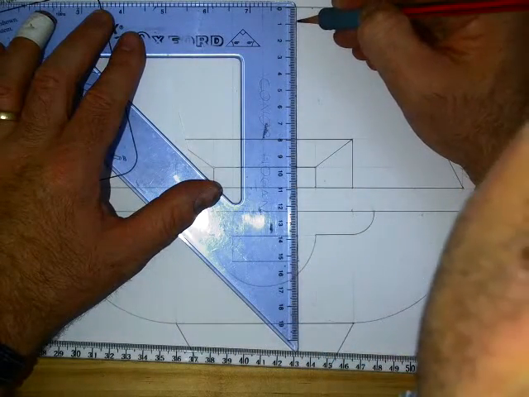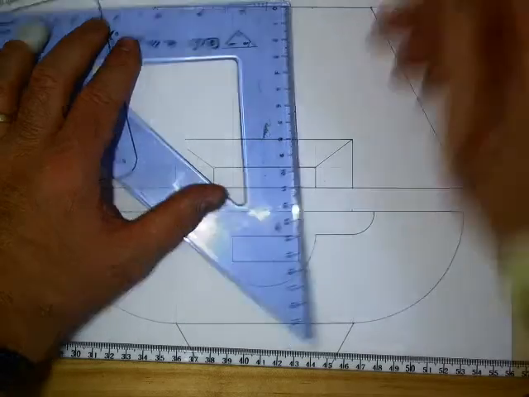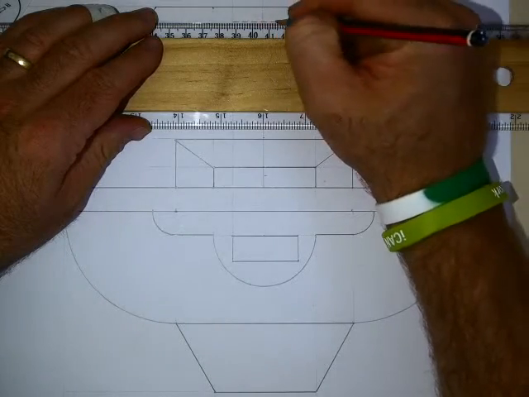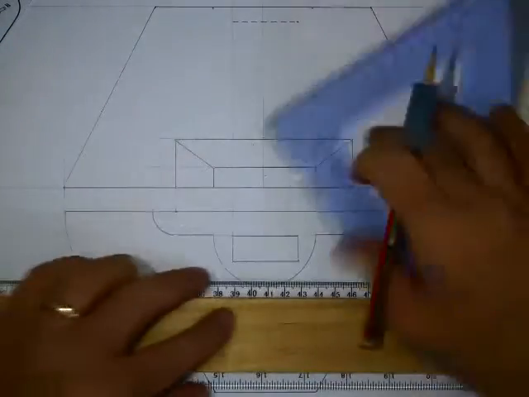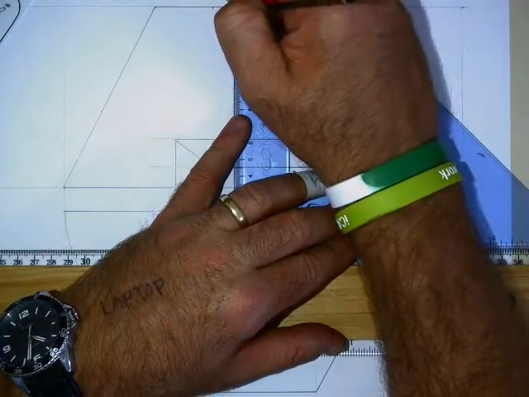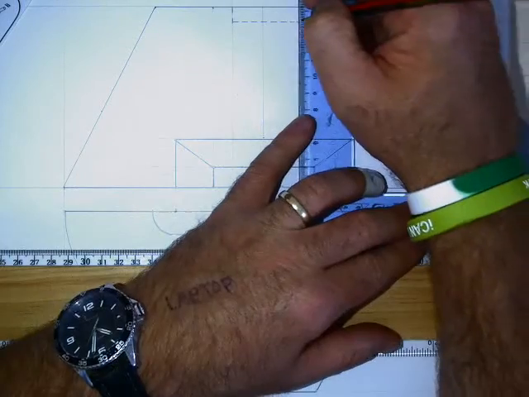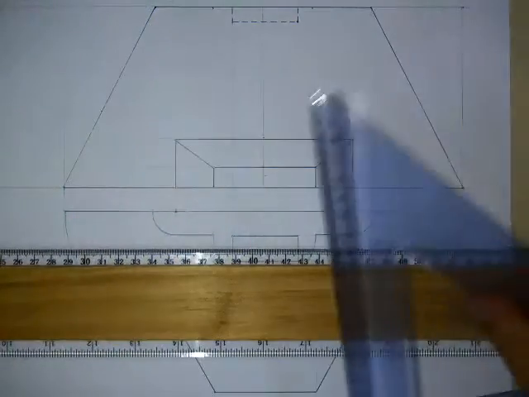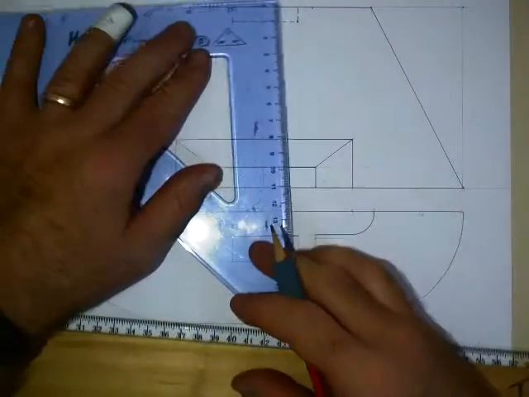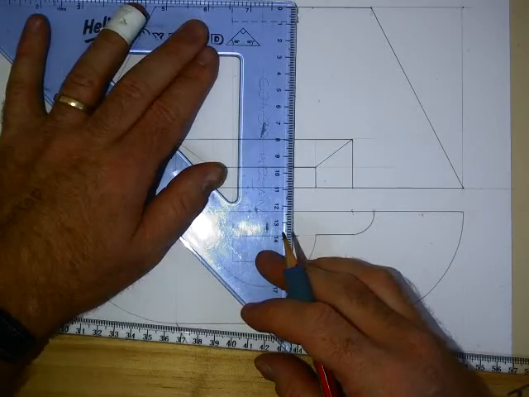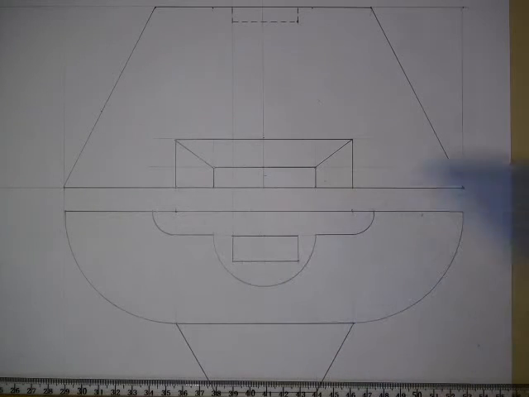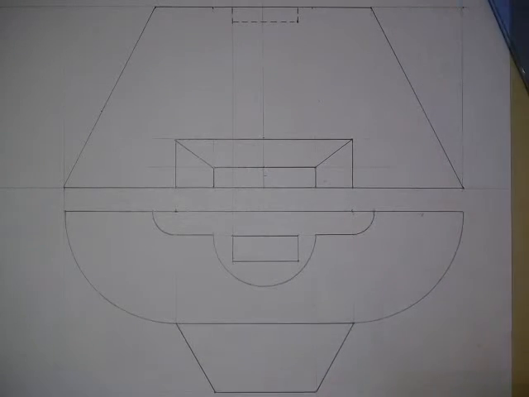So that's your 8 mil, and that's dotted. That's your hidden detail. There's your hidden detail, 8 mil down. Right? Again, I just want to project that. So there's your hidden detail. Now, is there any hidden detail in this one here? No, there's not.